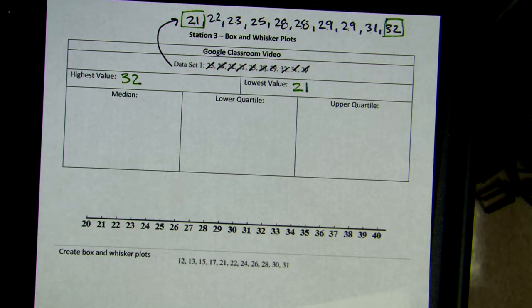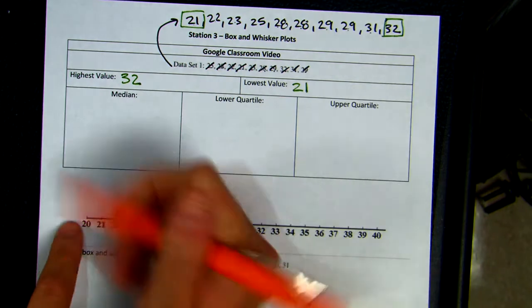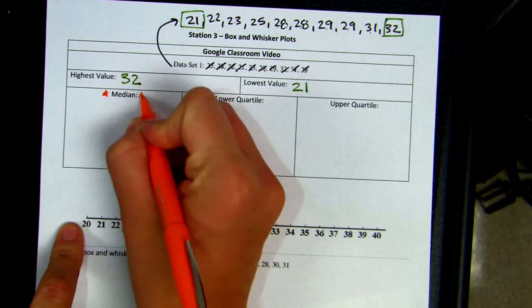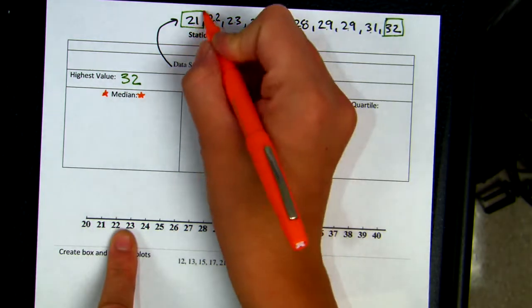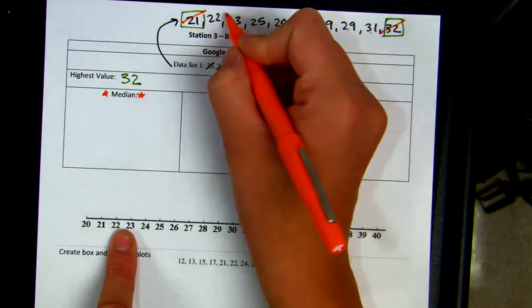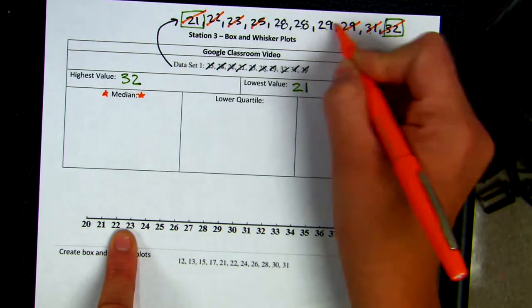The next thing we need is the median. Reminder, median is just when we put our numbers in order from least to greatest, which we've already done, and we cross off one from each side. So I'm going to do this median in the color orange, and just put a little orange next to it so you know which one I'm finding. So I cross one out from this side, one out from this side, and I repeat the process. One out, one out, one out, one out.